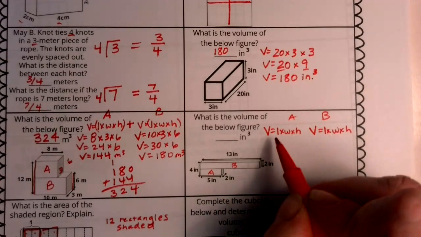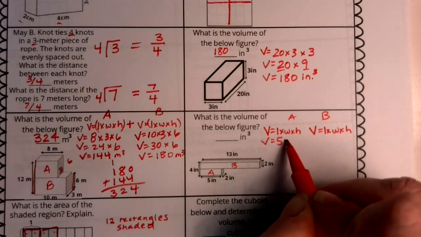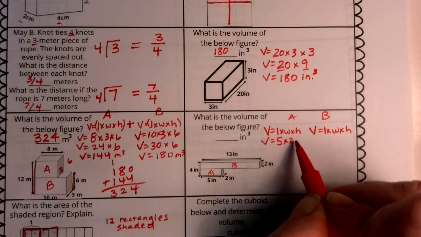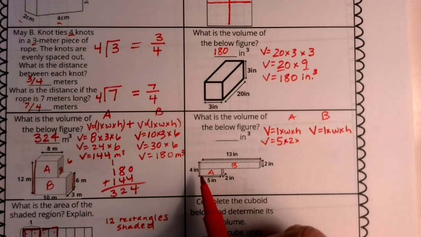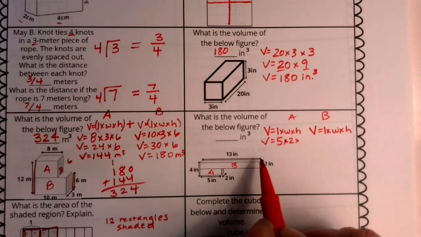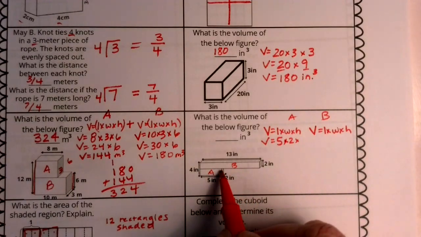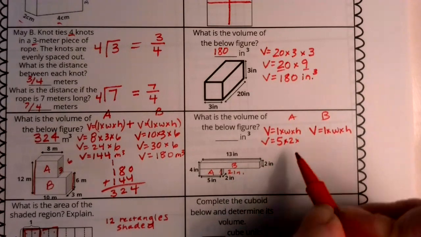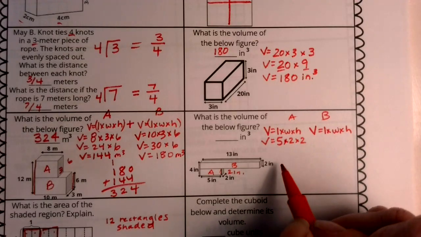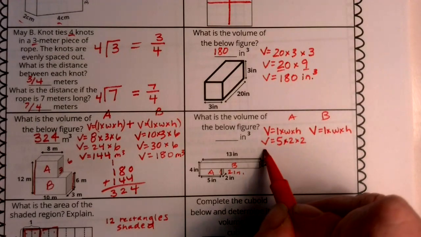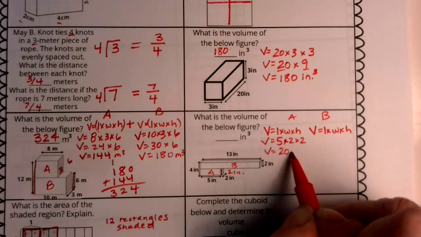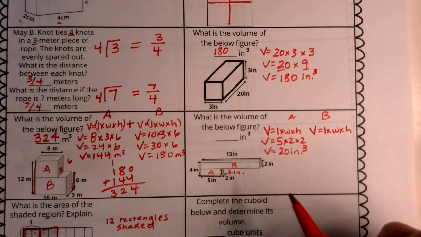So this has a length of 5, this has a width of 2, and the height is not listed. But I know that this entire figure between both of them has a height of 4 inches. And I know that 2 of those inches are accounted for in prism B. So that tells me what I need to know. This has a height of 2 inches. So this is going to be times 2. Well, 5 times 2 times 2 gives me a volume of 20 inches cubed for prism A.